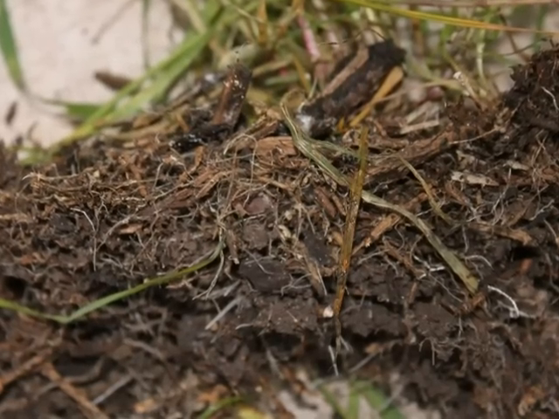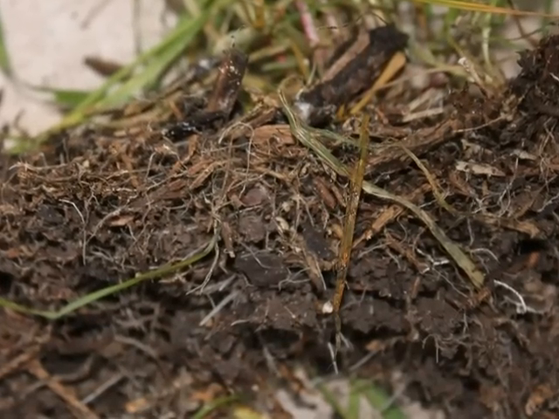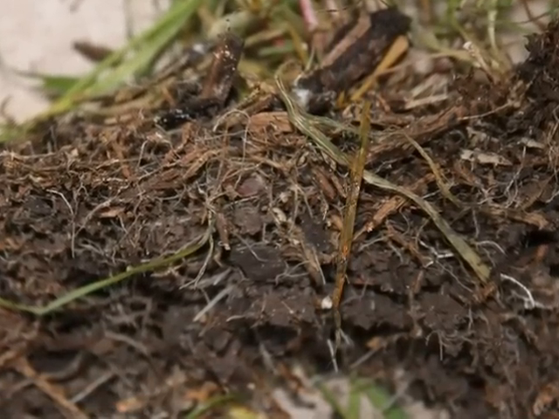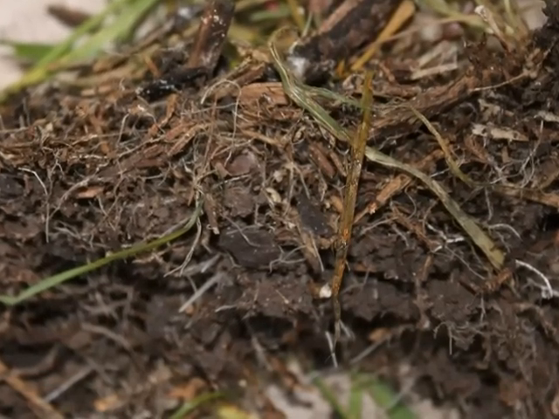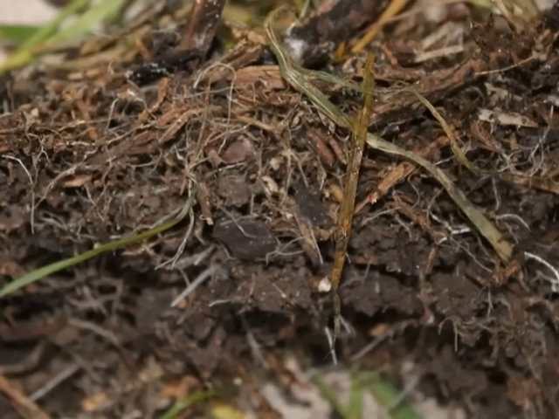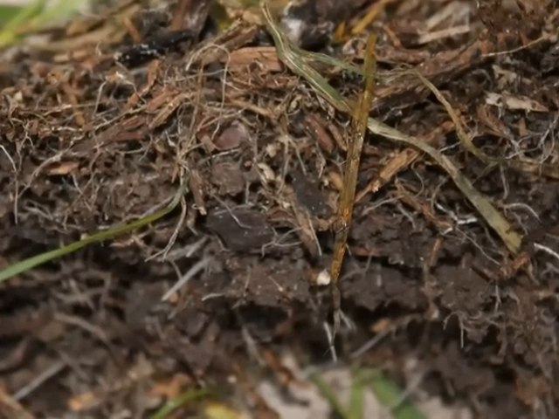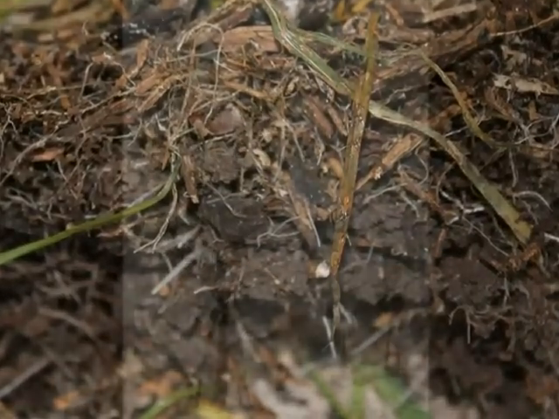Roots are covered by a slimy substance called mucogel. The mucogel is produced by the root tips. The mucogel glues soil particles to the roots and helps facilitate water movement from the soil into the plant.